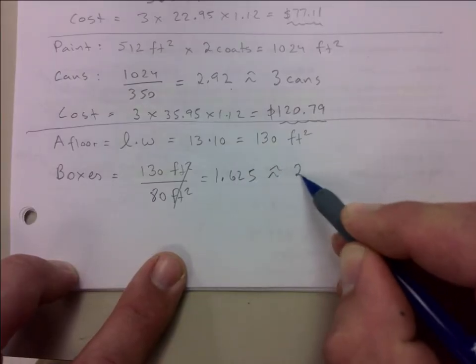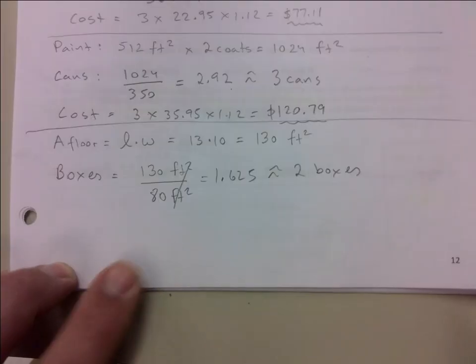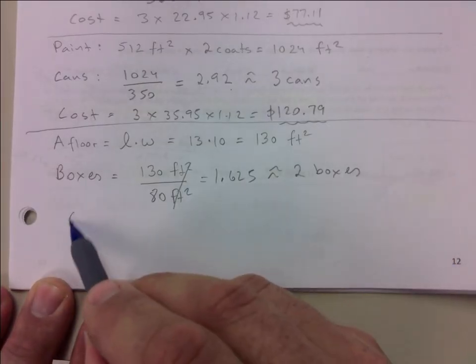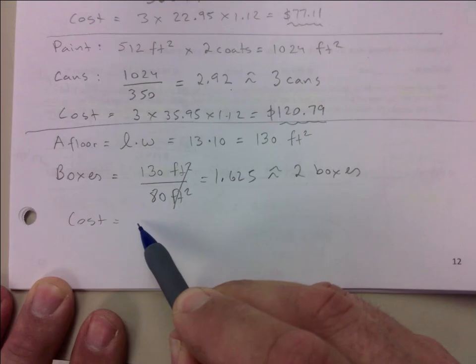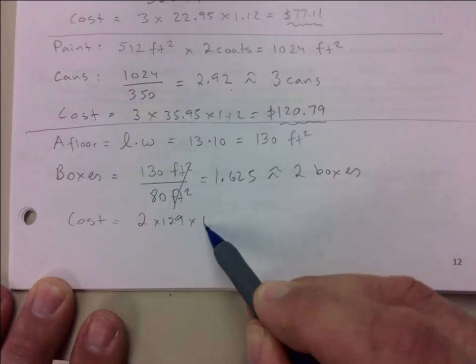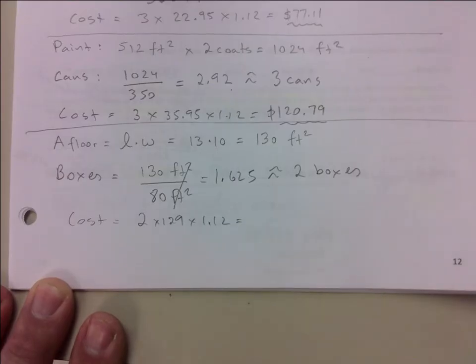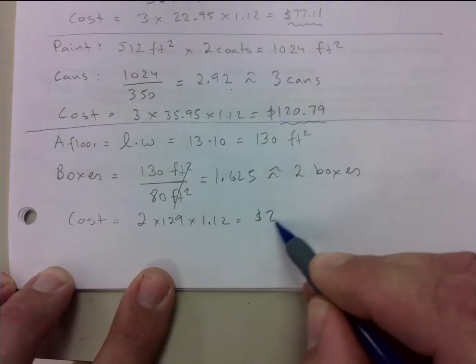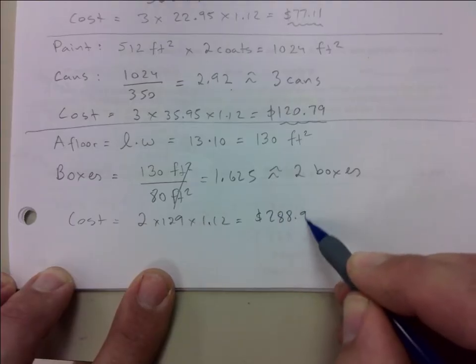That's approximately 2 boxes that need to be purchased. So the cost would be 2 times 129, and we add taxes. $288.96.